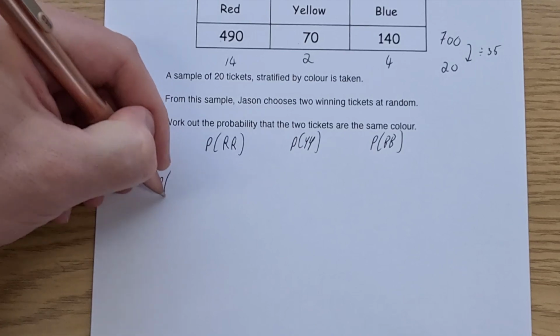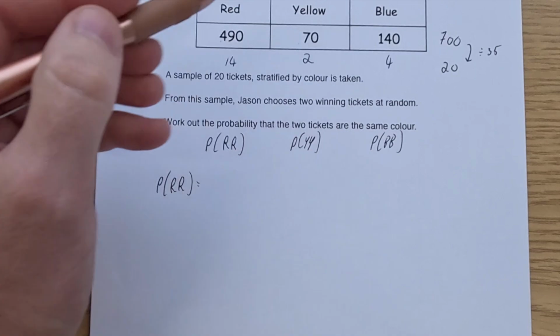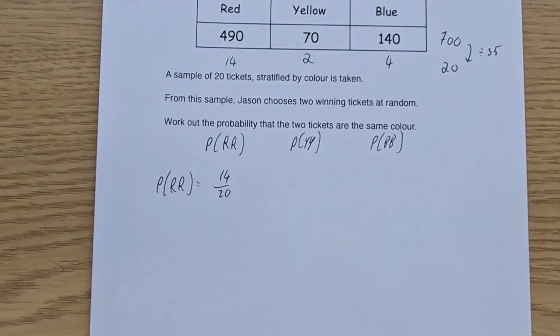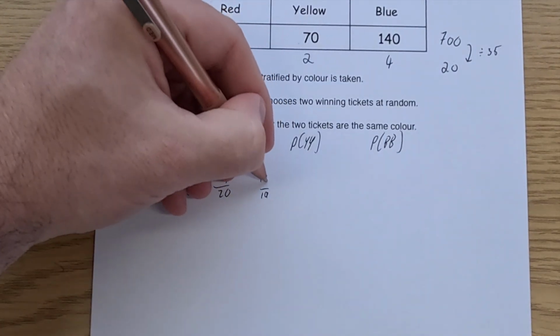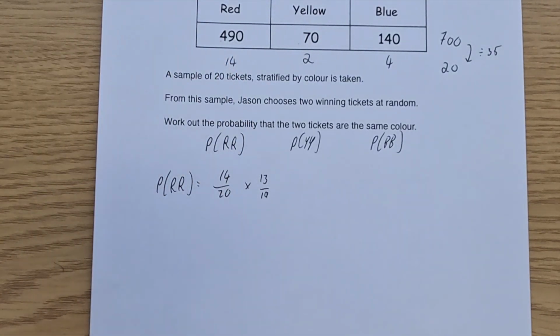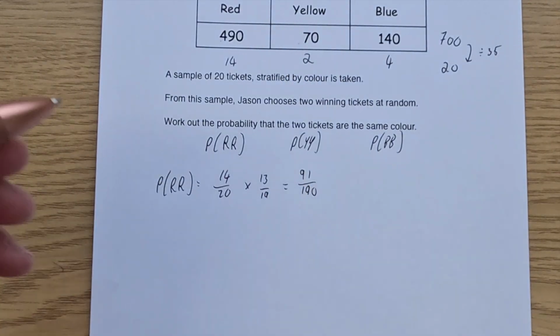So let's start off with the probability of a red and a red. So the first ticket being red, well, there's 20 altogether, and 14 of them are red, so that's going to be 14 out of 20. Then once Jason's taken that ticket out, there's only going to be 19 tickets left. And 13 of them are going to be red because he's taken out a red ticket. So if we times them together, that'll tell us the probability of a red and a red. So 14 over 20 multiplied by 13 over 19 is equal to 91 over 190. So that's the probability of a red and a red.